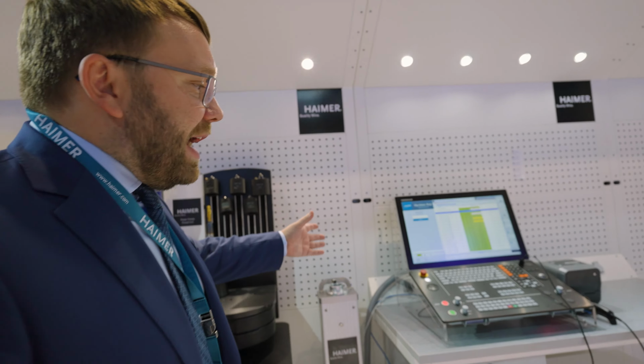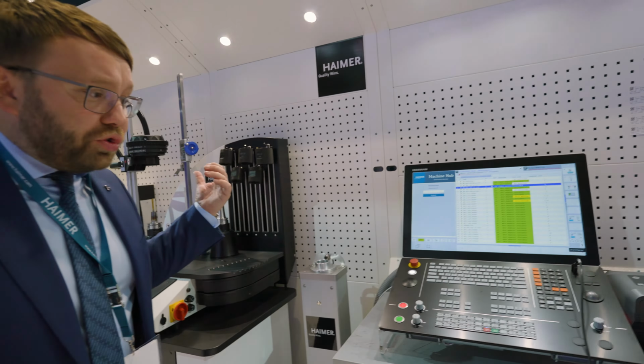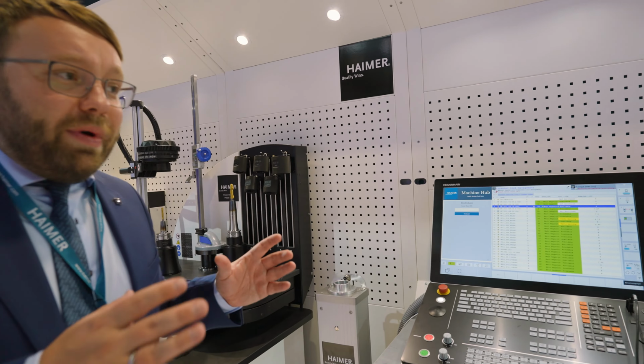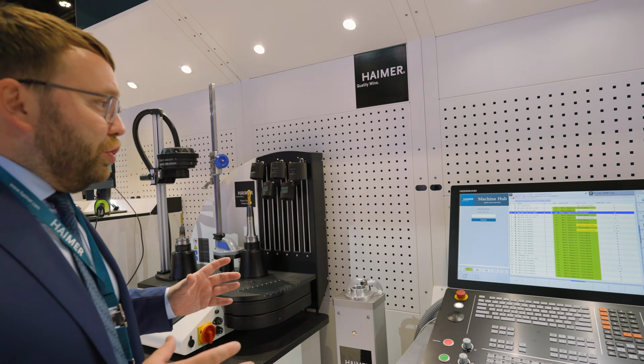Like, for instance, a Heidenhain control, we have a Fanuc control here, it can be a Siemens control, no matter which kind of control you use. But what is really, really cool is we call it Haimer Machine Hub. Actually, the Haimer Machine Hub works on OPC UA. For those of you not knowing OPC UA, that's a new standard for machine tools and machine tool controls that exchanges the data in a bi-directional interface.